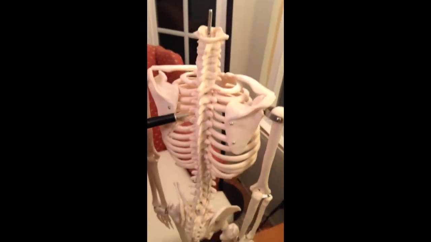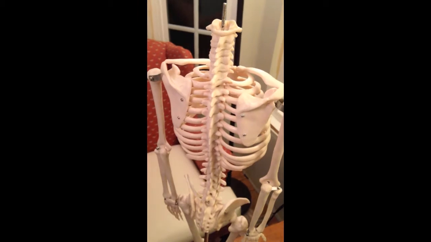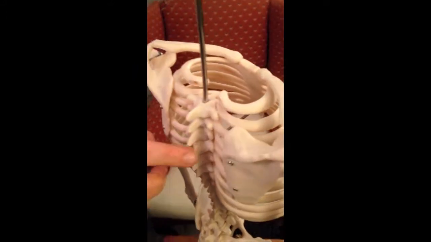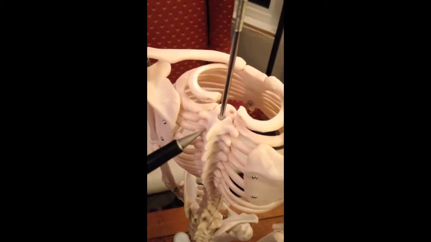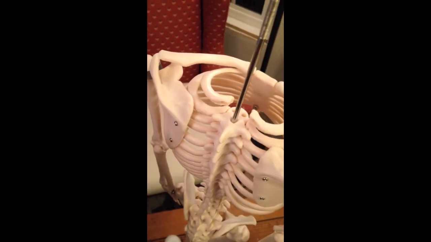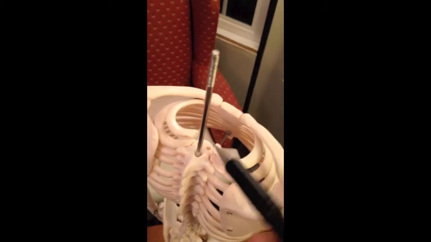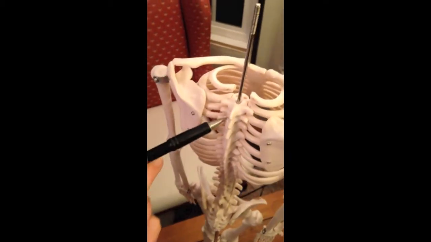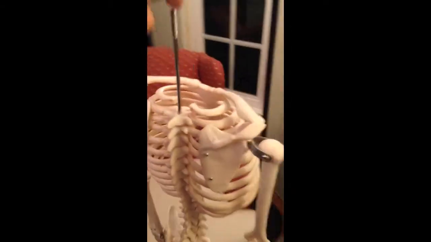So then the next 12 vertebrae are the thoracic vertebrae, and it includes, take this apart, the spinous processes and the transverse processes are right here. The intervertebral foramen are right here, and that is where the spinal cord goes through. The body, or the centrum, is right here, and they're separated by intervertebral discs. So put this back on.